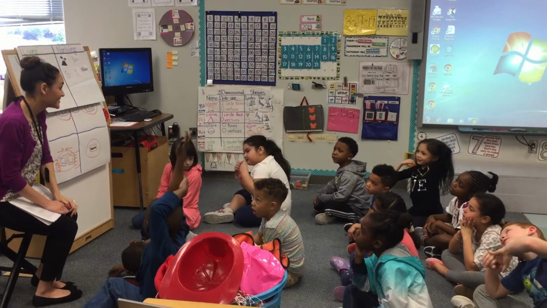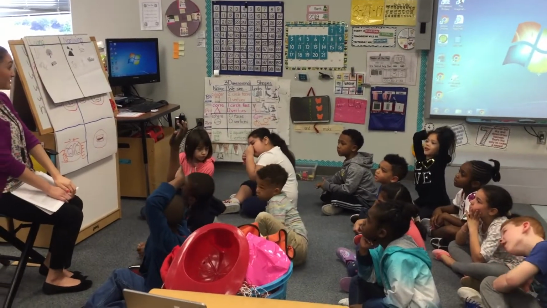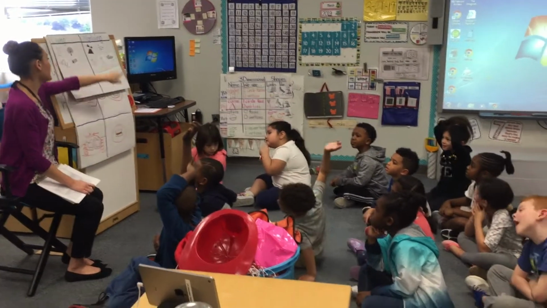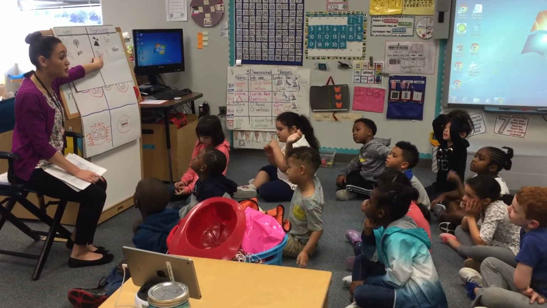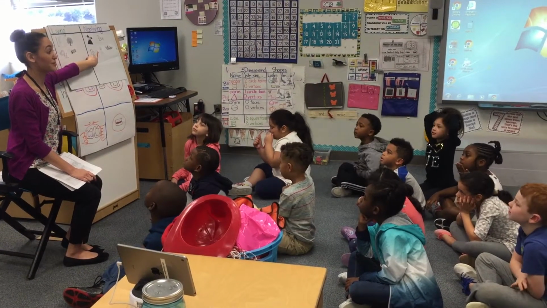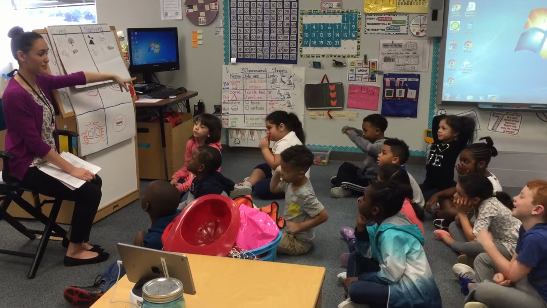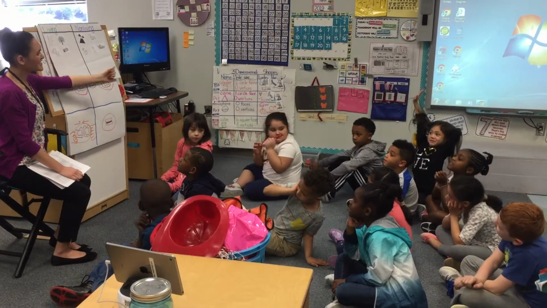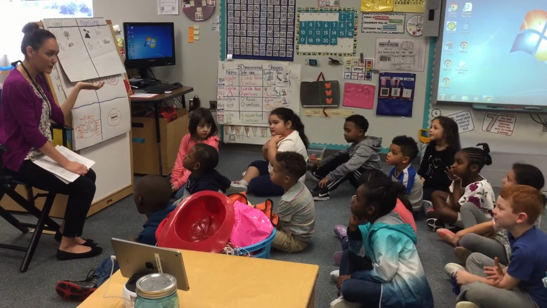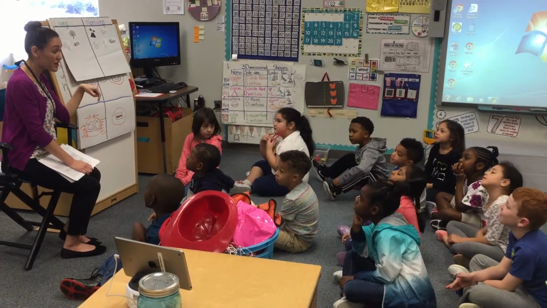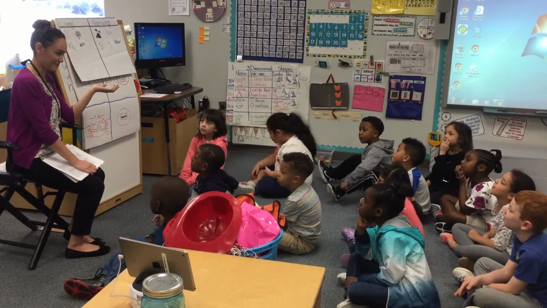A donkey is living. A duck? Okay, so this is tricky because it's not like a regular duck. It looks like a duck, but it's actually a plastic rubber ducky. Do any of you have a rubber ducky? Yes. Does that rubber ducky that you have need food? No. Does it need water? No. You might put it in the water, but it doesn't need the water.